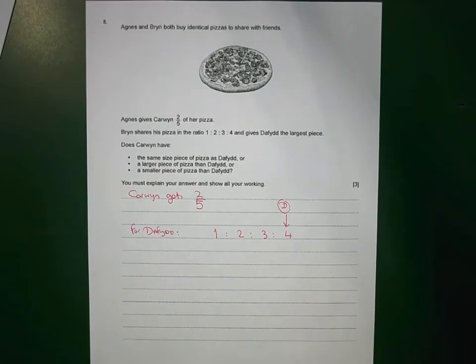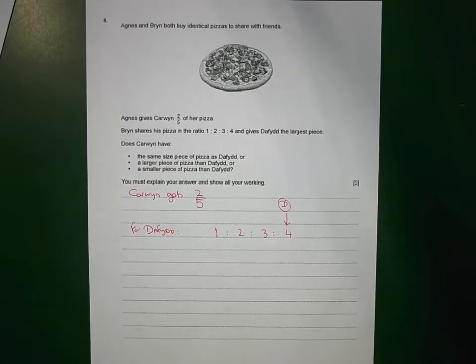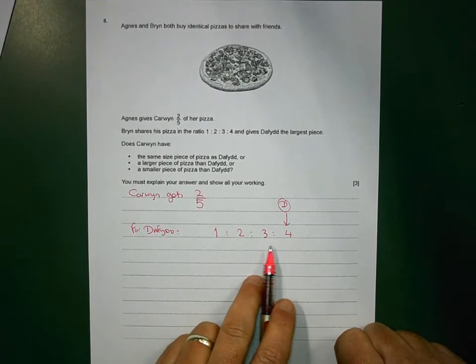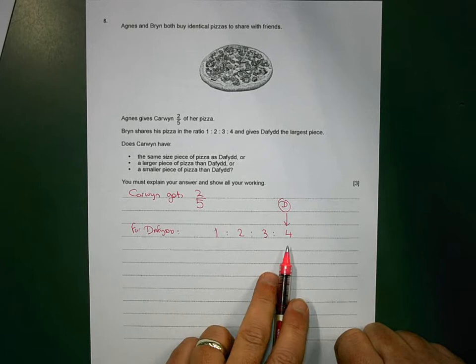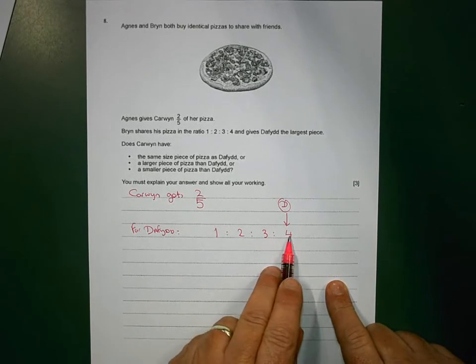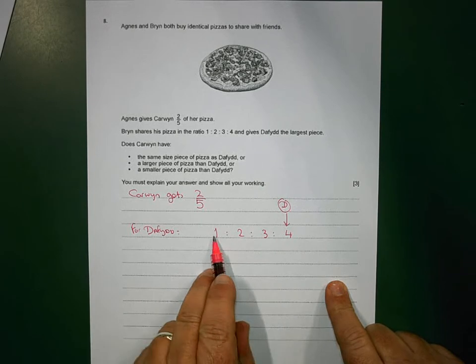When you work with ratio, to find the number of equal slices, equal parts we're going to divide this into, we add those parts up. So we've got 4, 7, 9, 10. 10 parts.